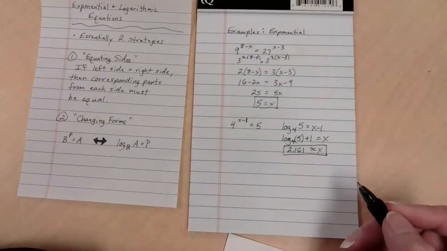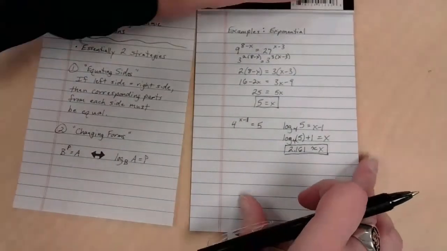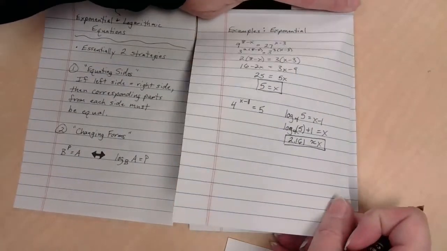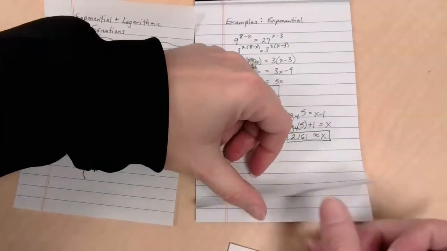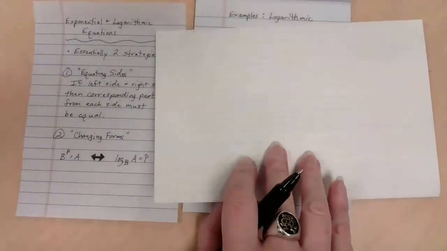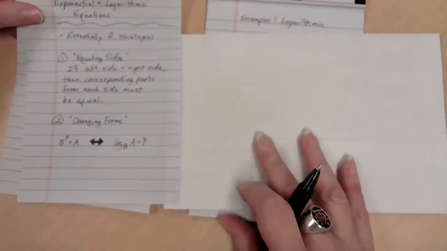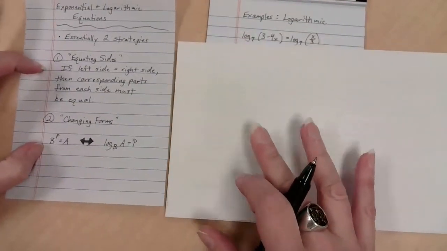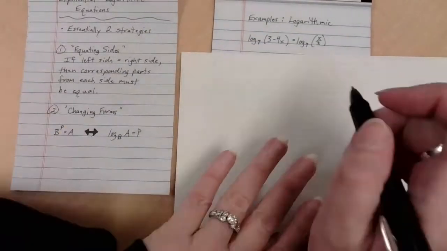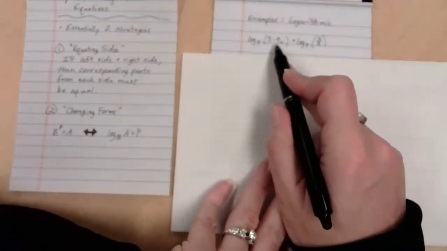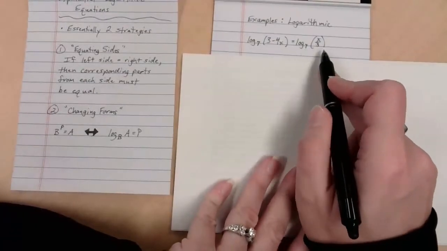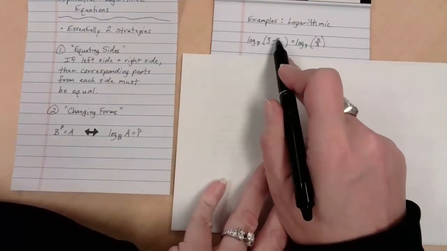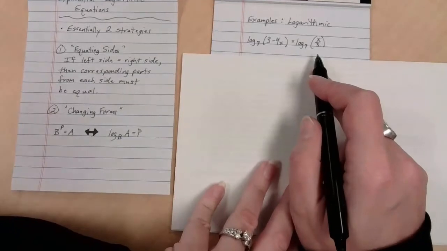All right, 2 down, 2 to go. Those were exponential equations. What if we have stuff that is logarithmic? Sounds interesting. All right, I made one of these intentionally much more interesting than the other because that sounds exciting. So this time around we've got logarithmic equations. Same 2 strategies though. Okay, so here we go. I've got log base 7 of (3 minus 4x) equals log base 7 of (x over 3). Notice the parentheses, I'm taking the log of the whole chunk here and the whole chunk here.